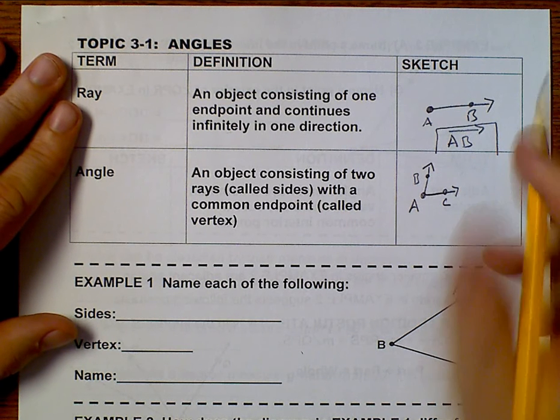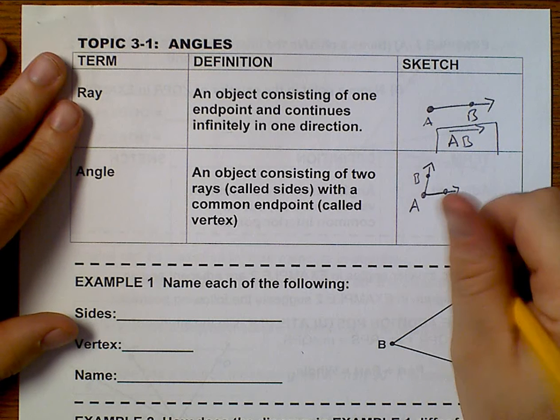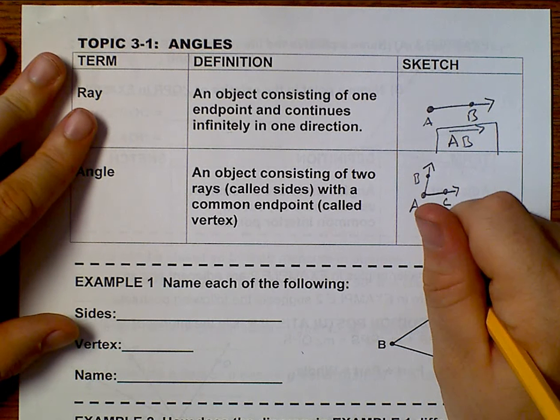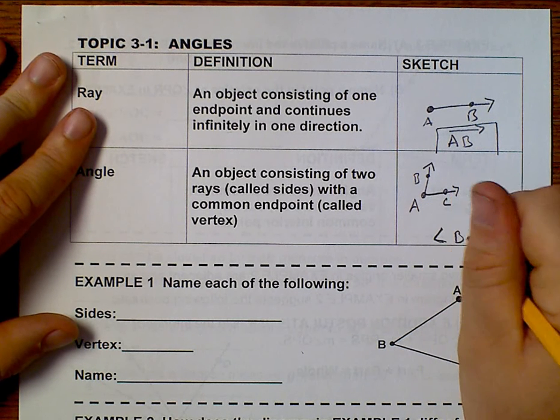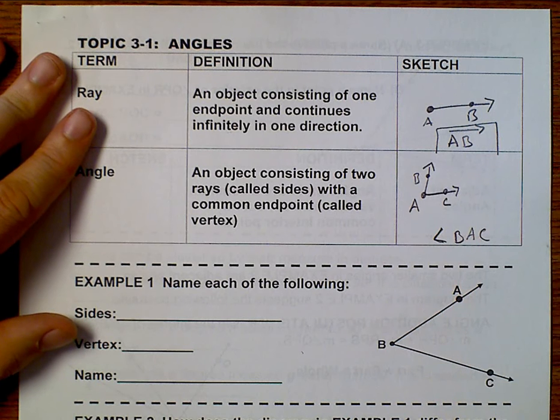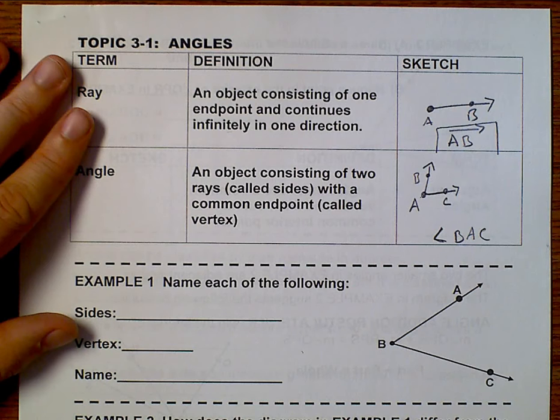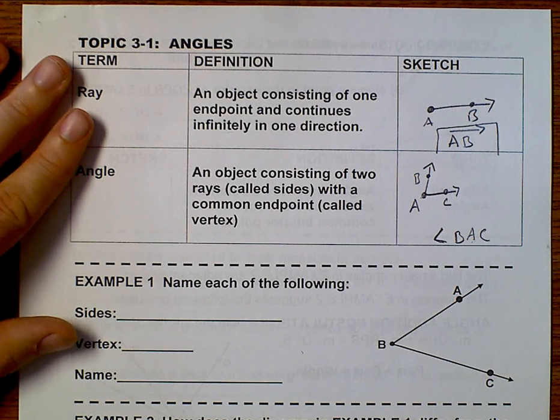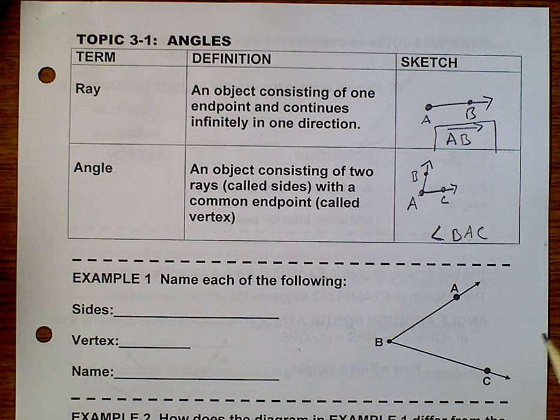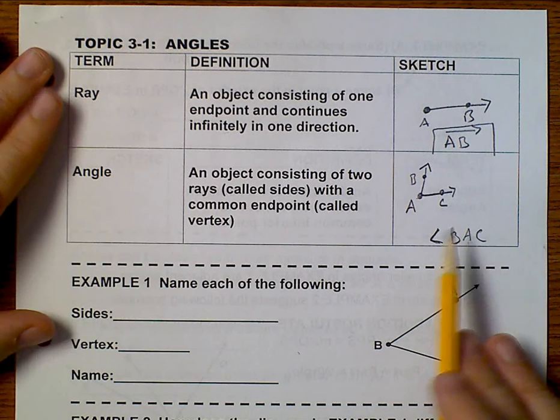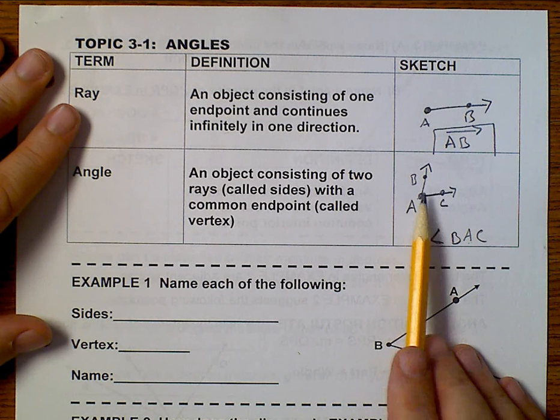Now when we name this one, we're going to say angle BAC. The reason is that A happens to be my vertex, so A needs to be in the center. Okay? These don't go in alphabetical order. The vertex goes in the center.